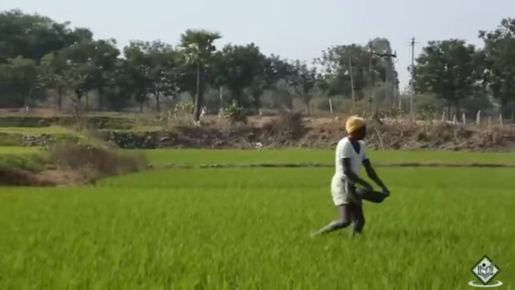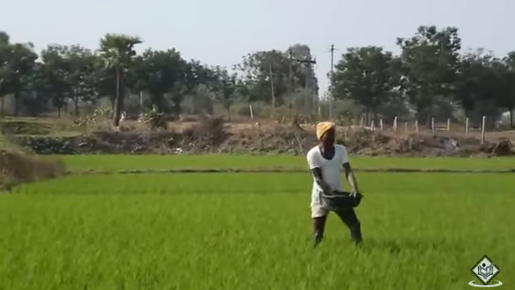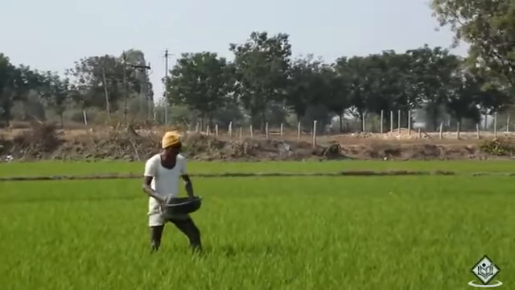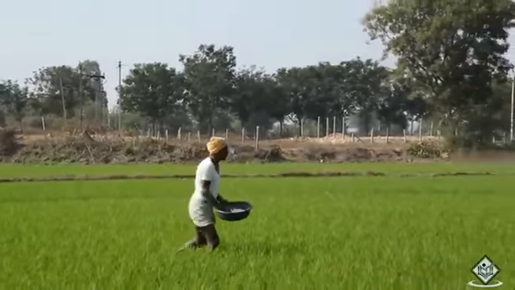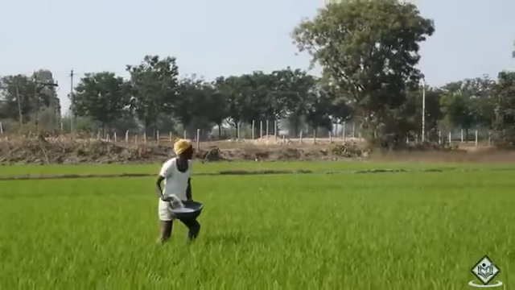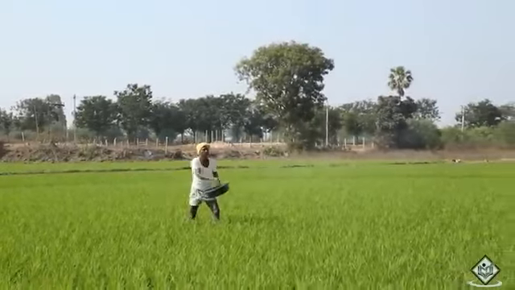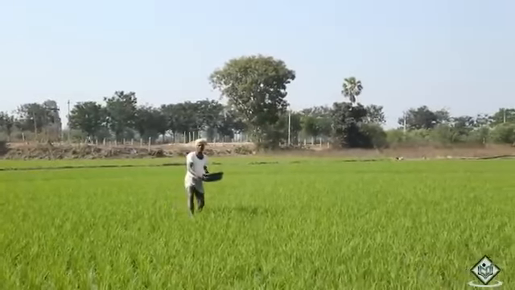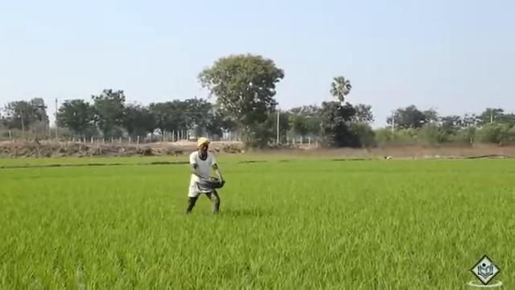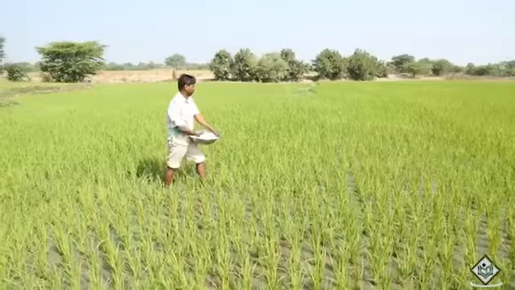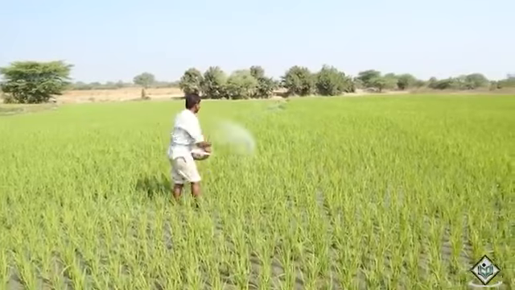In order to obtain better results, a full dosage of phosphorus, potash and a half dosage of nitrogen should be applied before last puddling. The remaining half dosage of nitrogen should be applied in two equal dosages. The first one at the tillering stage and the second one at the panicle initiation stage.